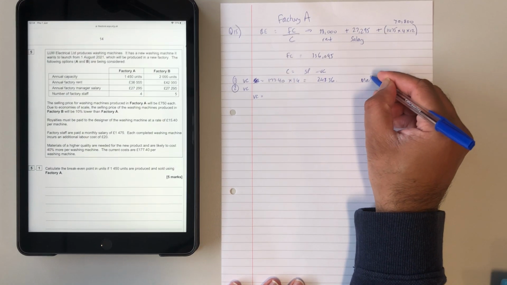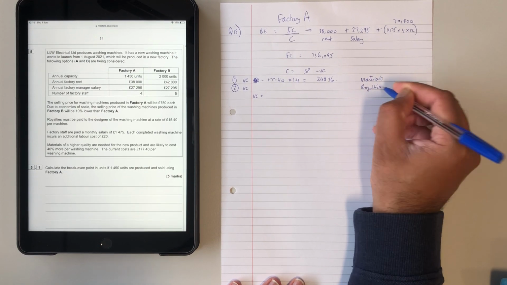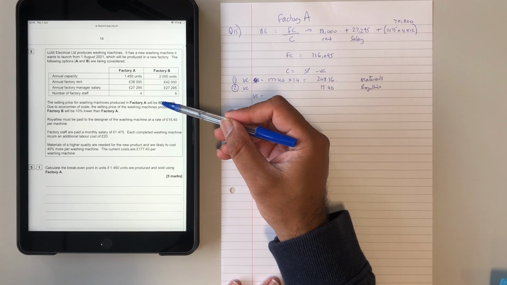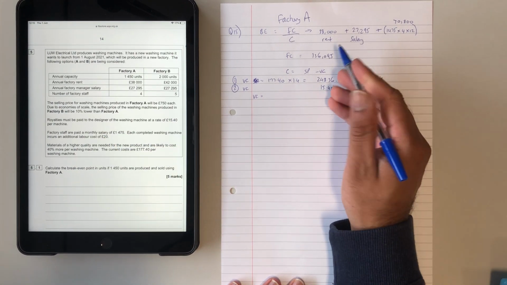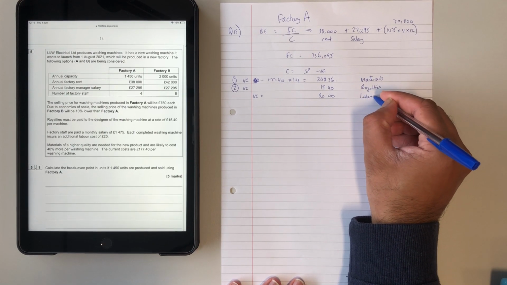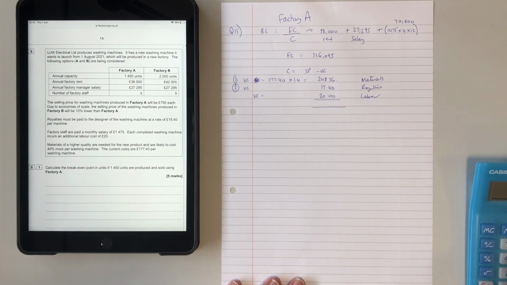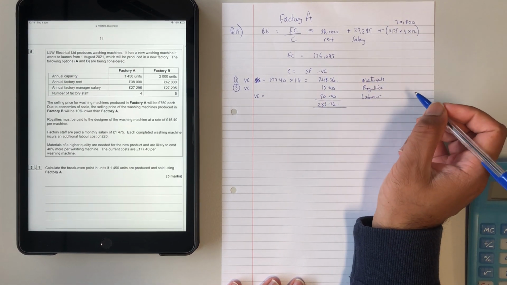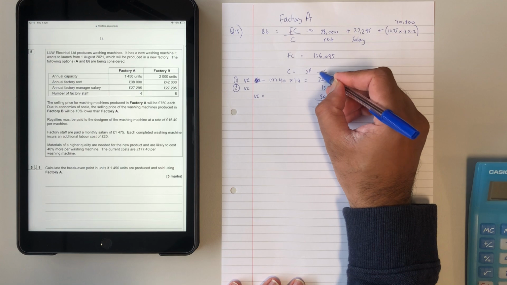Now that's materials. I'm just going to make a note there. That's materials. Royalties. Royalties are £15.40. So that's the VC. The labour cost of 20 is also a variable cost. This is labour. Okay, let's add that up together. So 248.36 plus 15.4 plus 20 is 283.76.